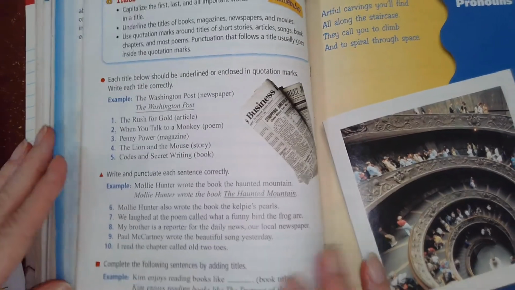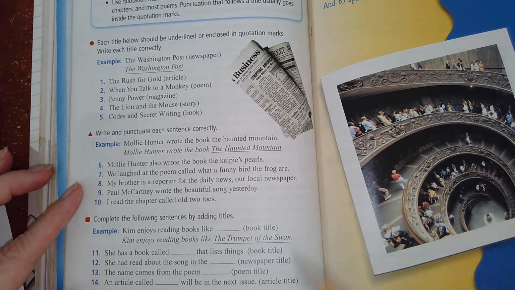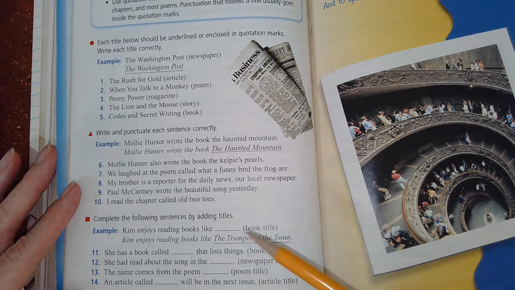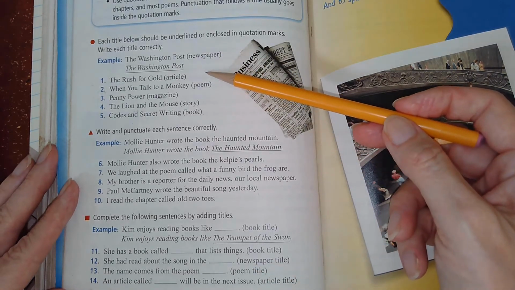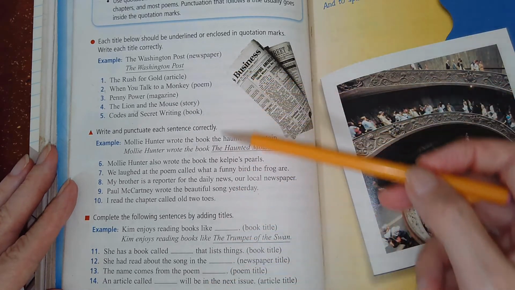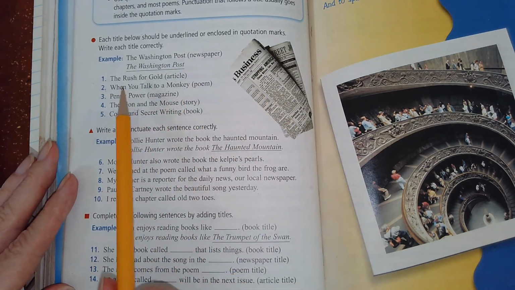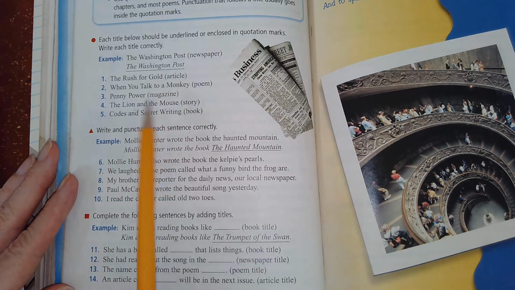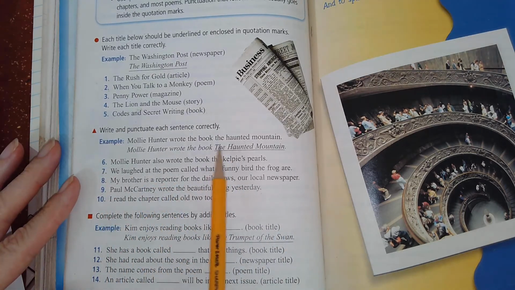So turn to page 272 and let's look at your directions for your homework. And I think the best way for you to get the full effect of this is to write out these sentences. It says write and punctuate each sentence correctly. So I do want you to write them out, but I'm going to have you, boys are going to do the odds on all three sections, and girls are going to do the evens on all three sections.